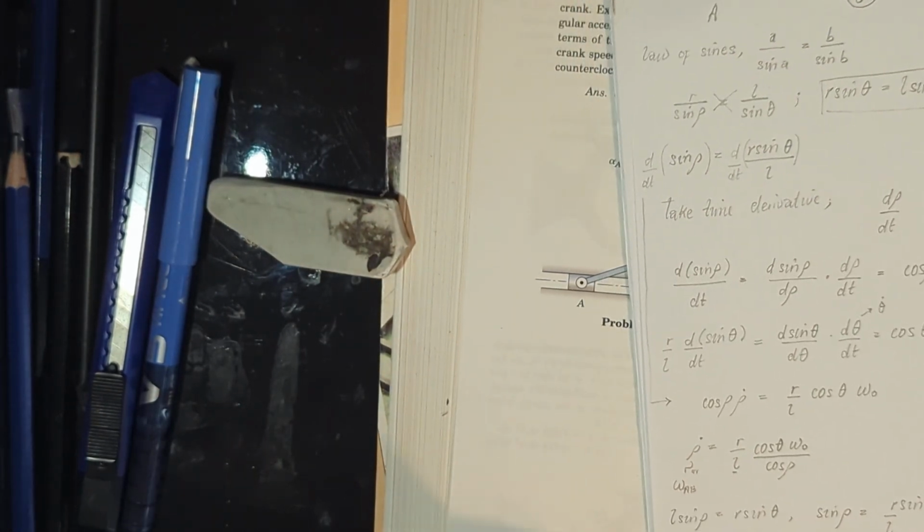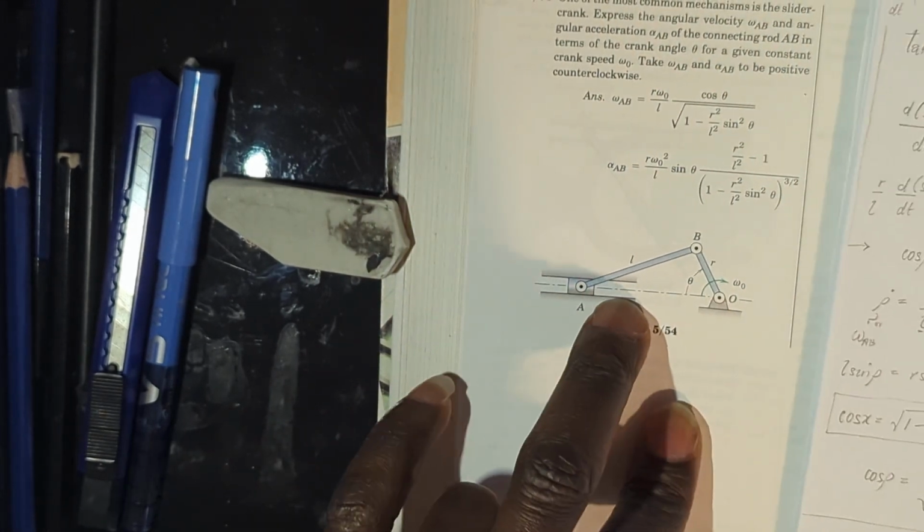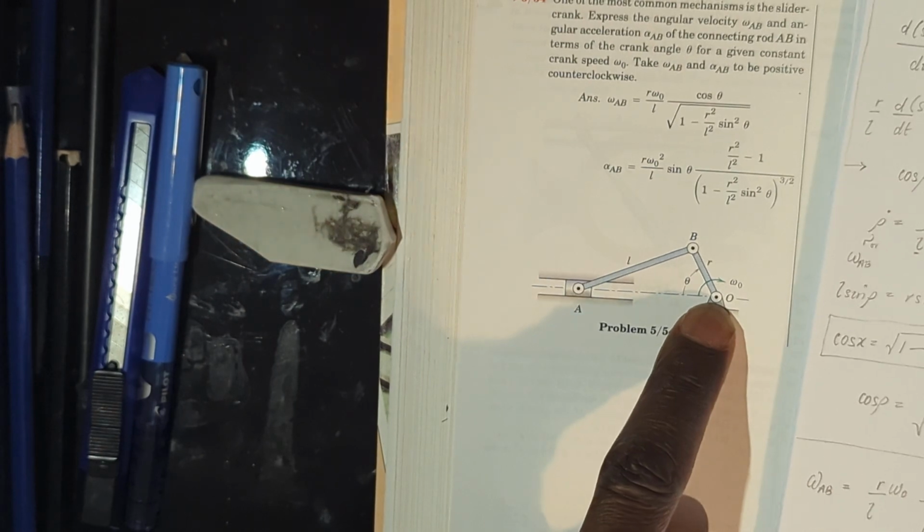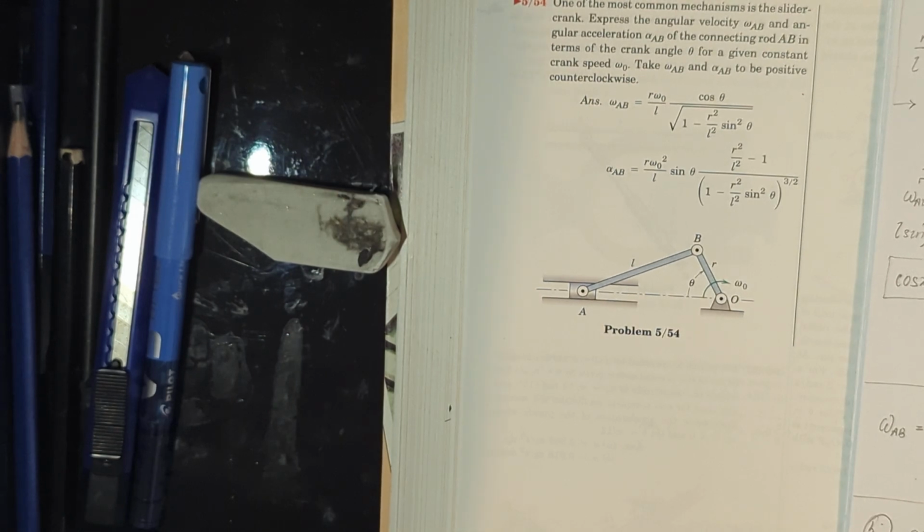So this gives you a relationship for the angular velocity of the connecting rod using R, L, and theta. It's all a function of R, L, theta and omega naught. So that's how you get the angular velocity. So the B part says get the angular acceleration. Now the angular acceleration of AB is the rate of change of this here, which is omega AB dot. So that is differentiating this with respect to t.